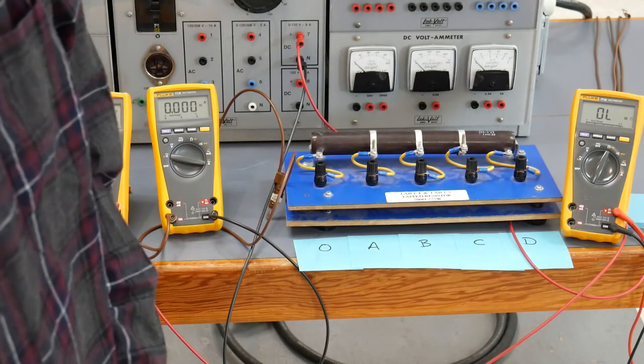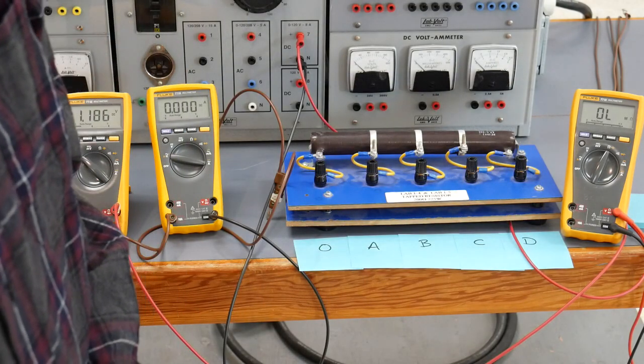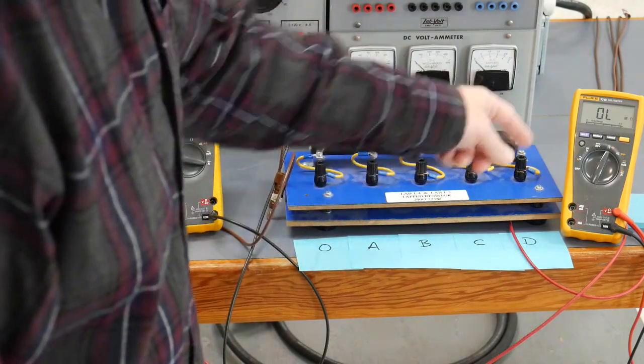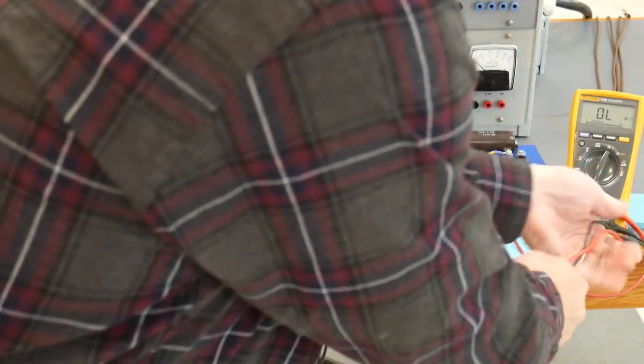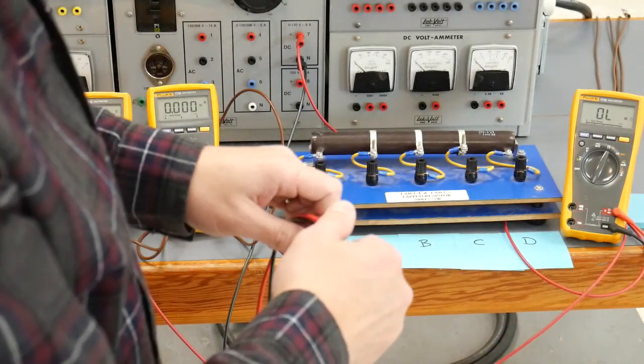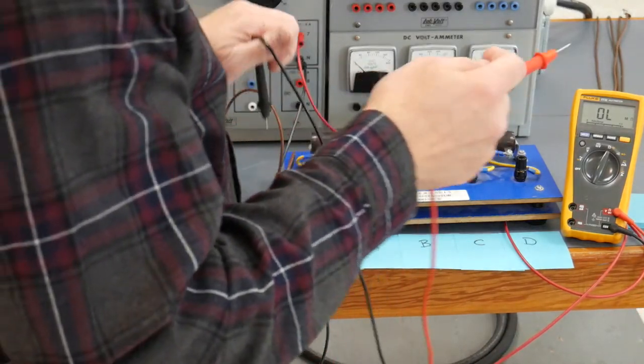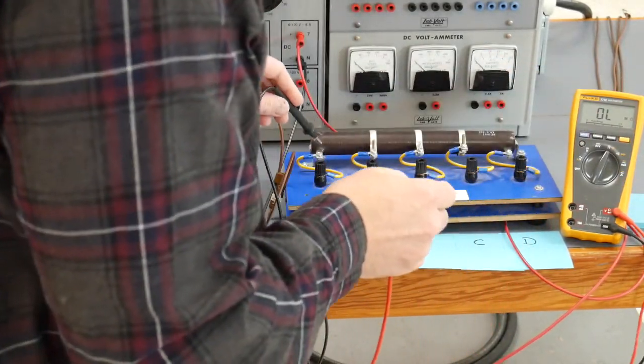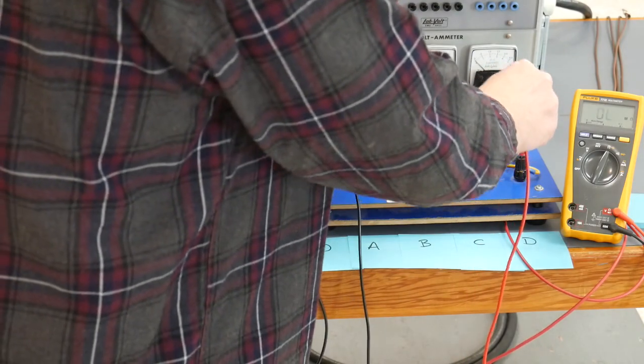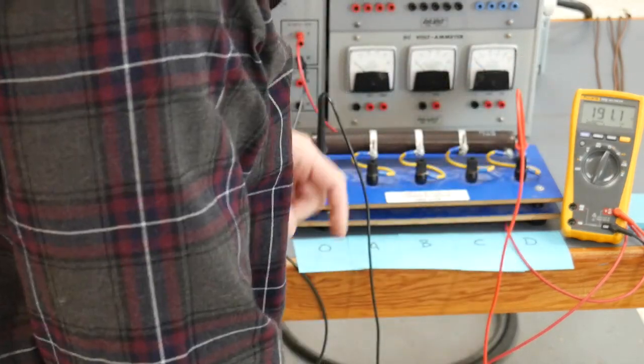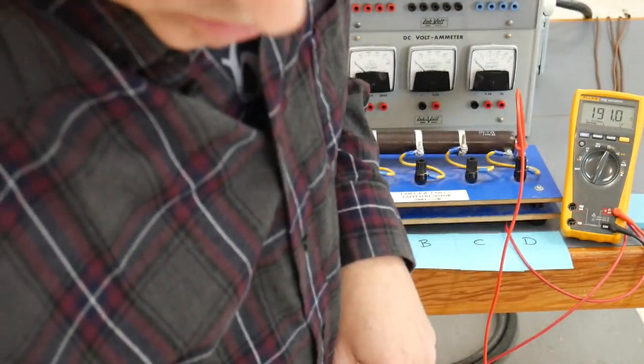In our chart, they ask us to measure the resistance between O to D, so that would be across the entire length. Remember, it said it was 200 ohms, 225 watts, so let's see how close the tolerance is. I've got this Fluke meter set in ohms. I'm going to go from that terminal to that terminal, and you see we got 191 ohms. I'm going to record that, 191 ohms.